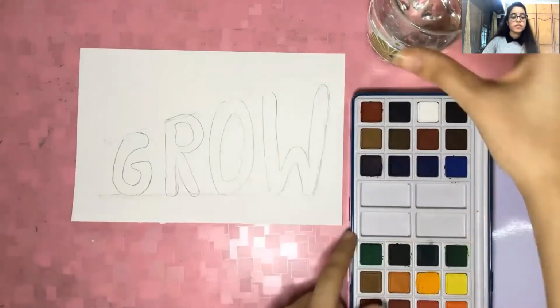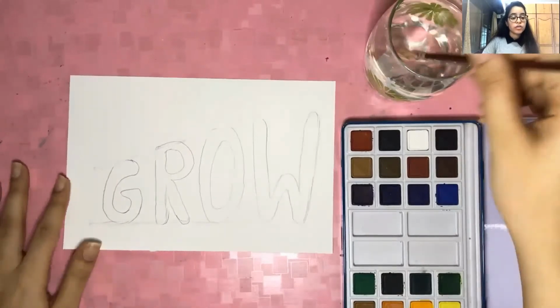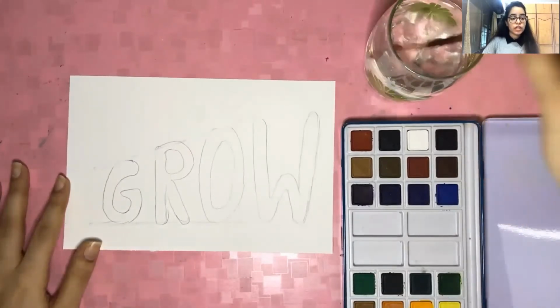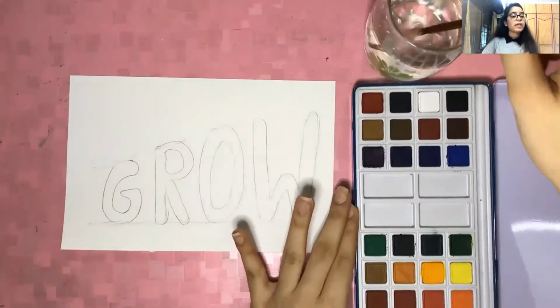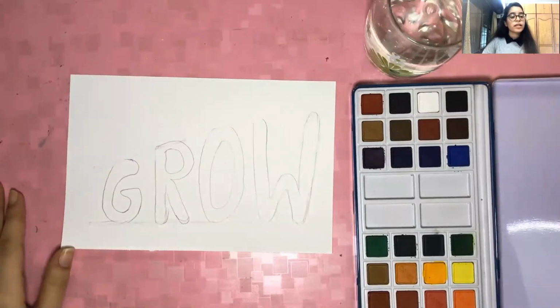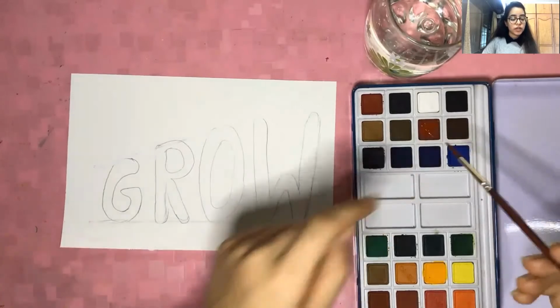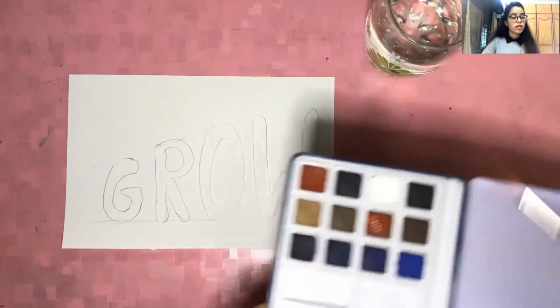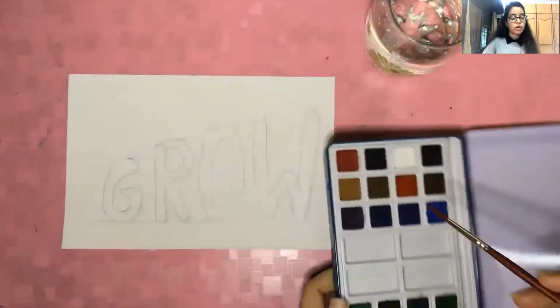So just a very simple step. We're going to add water to the brown paint over here. In order to activate these watercolors, we need to add water into them. So I'm quickly adding water to the brown shade over here.